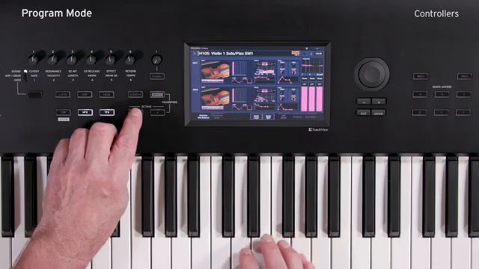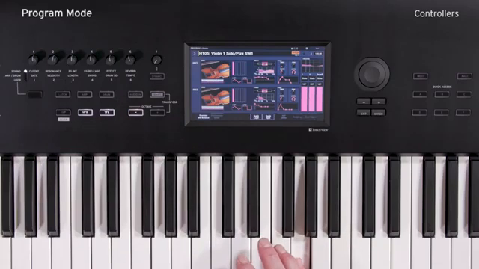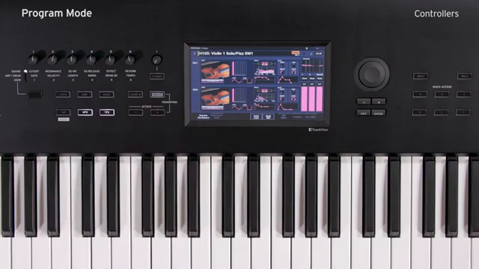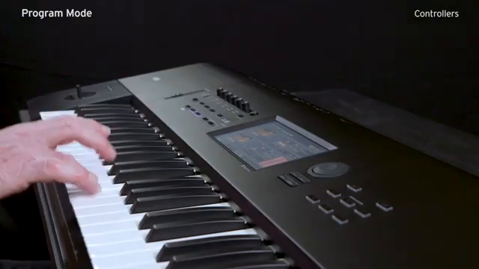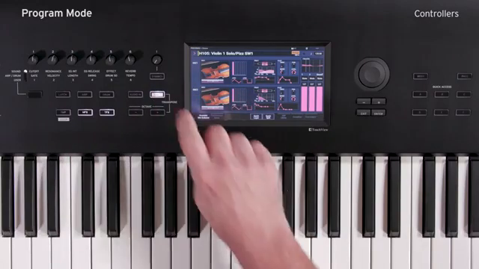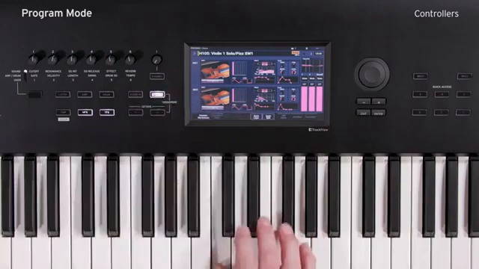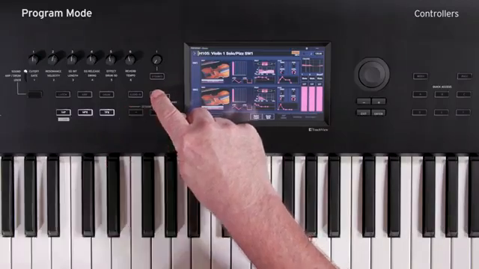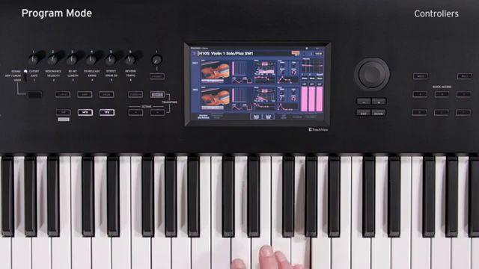And finally, these switches adjust the octave. Pressing octave minus and plus simultaneously resets the transposition. Holding down Shift at the same time will transpose up or down. Shift and both buttons resets the transpose.